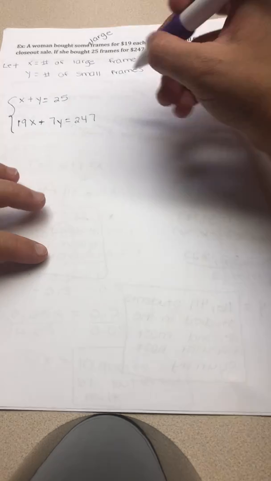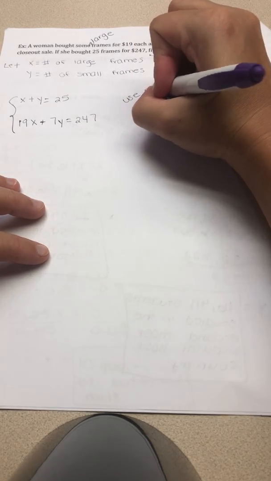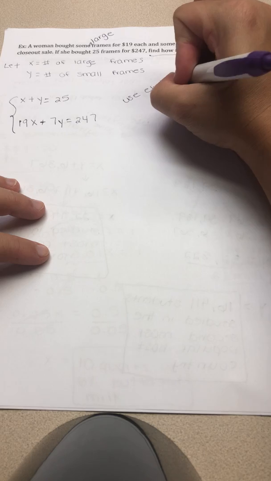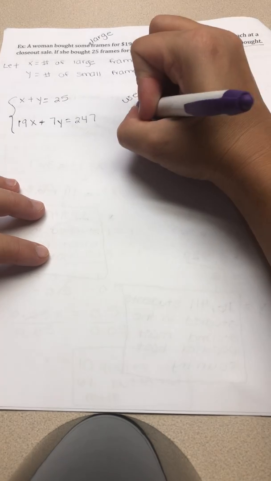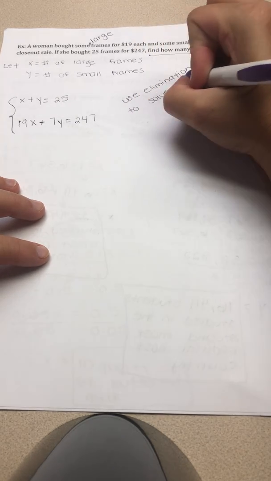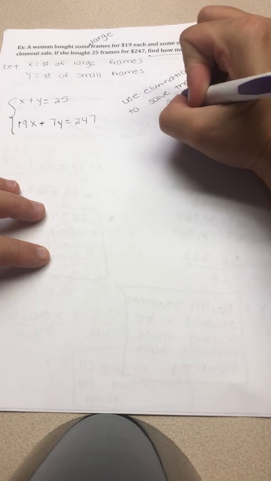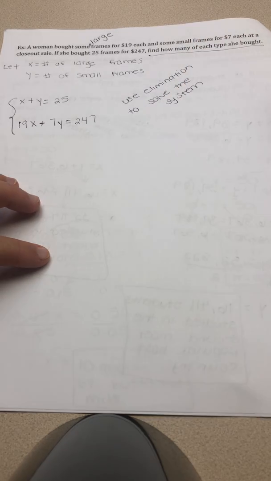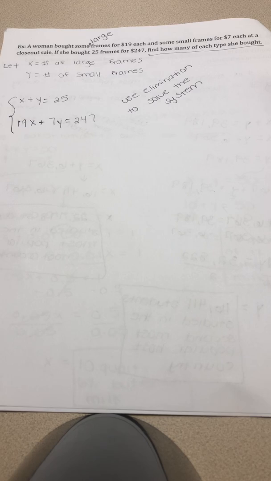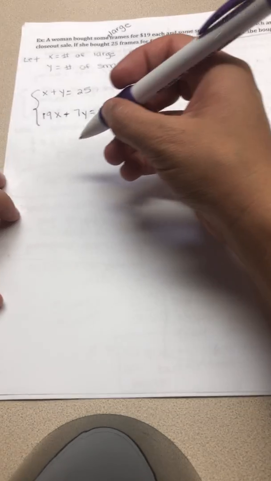So we have our two. We can either solve by elimination or substitution. We did the last two by substitution, so we'll use elimination this time. So we're gonna use elimination to solve the system. So I can choose to either eliminate X or Y, doesn't matter. I'm gonna choose to eliminate Y.